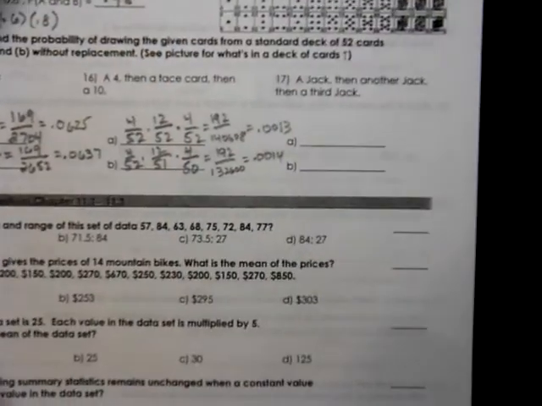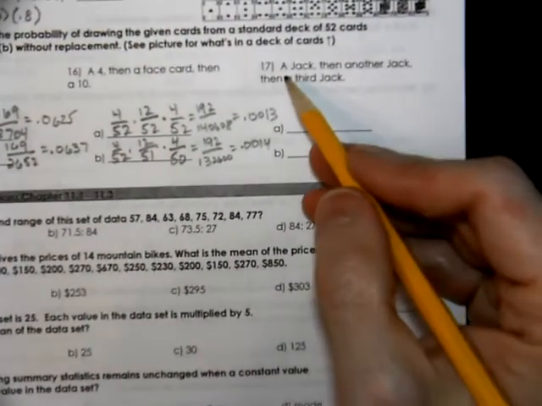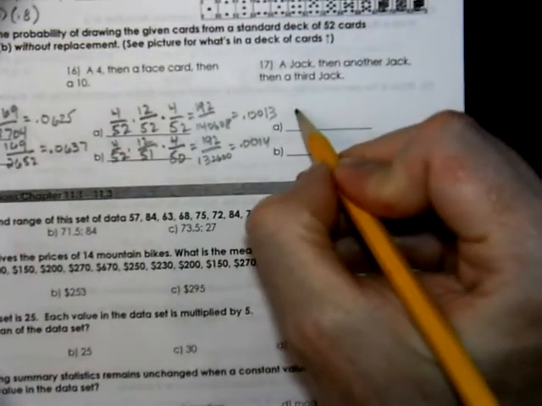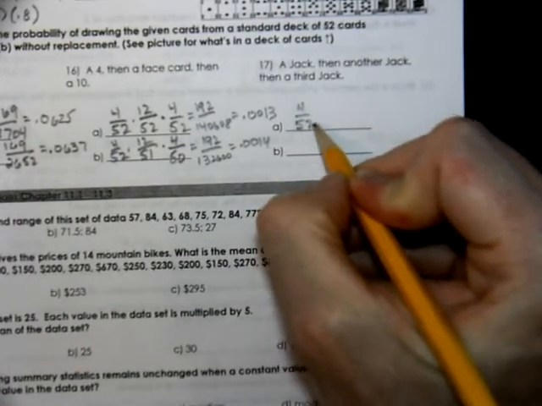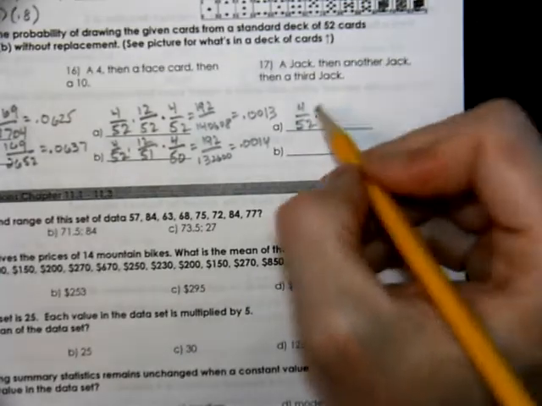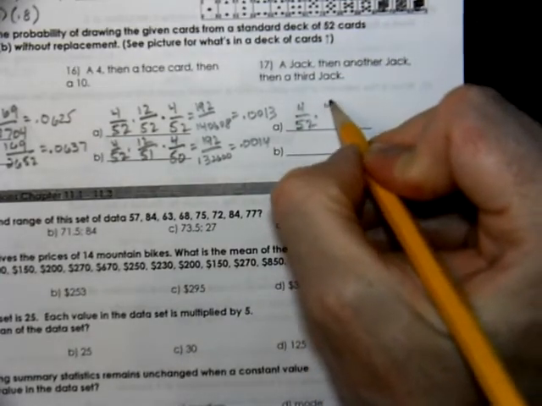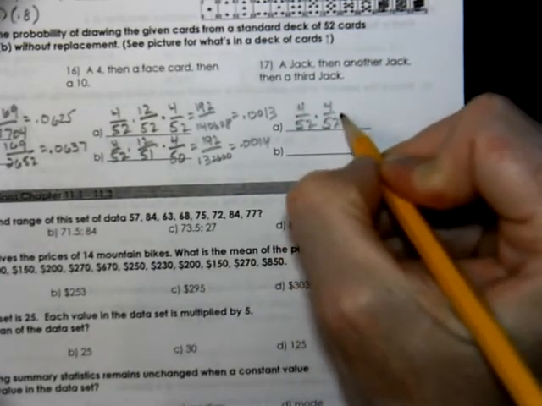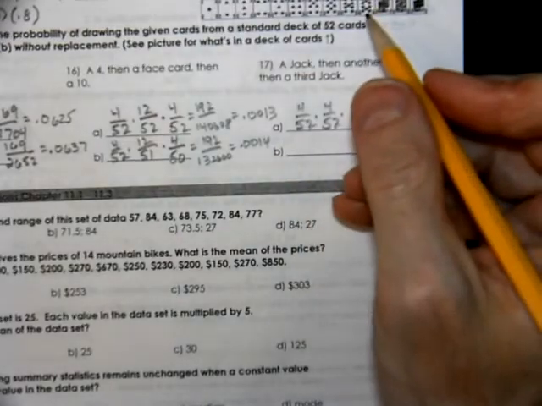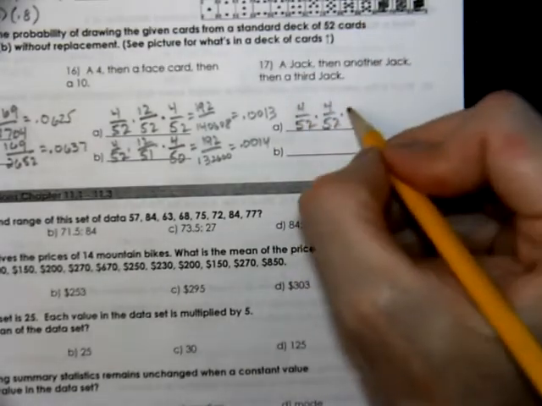And our final question, a jack. There's 4 jacks. Then another jack, well, it would be 4 if you're not replacing. If you are replacing it. And then a third jack.